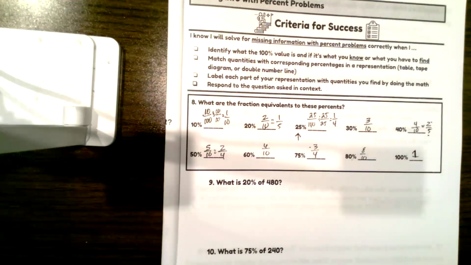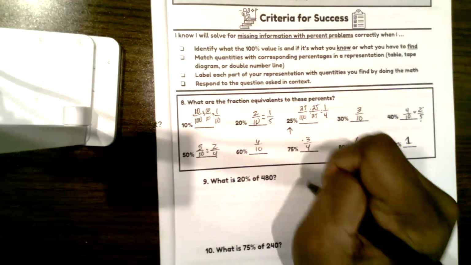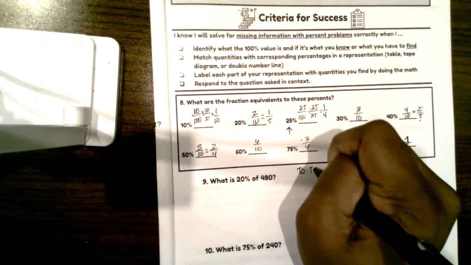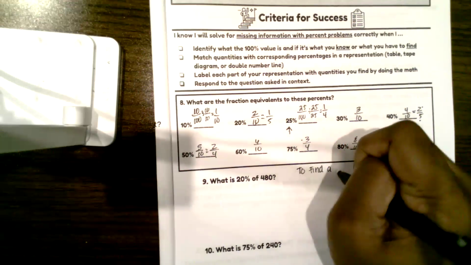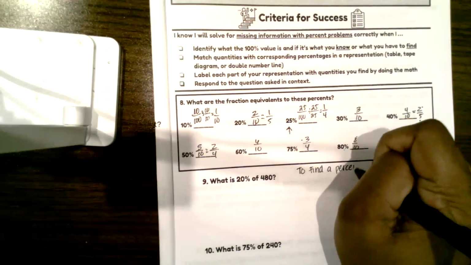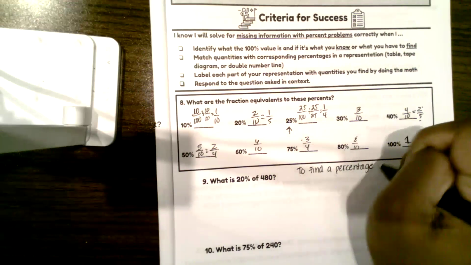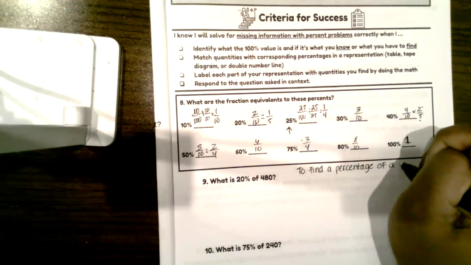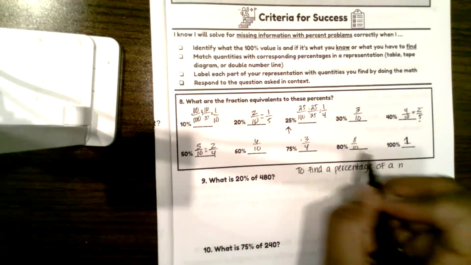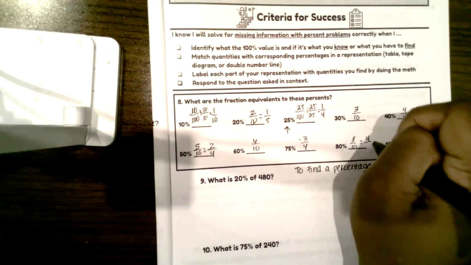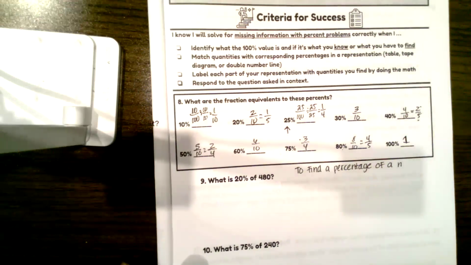And so this is why it's really important, because to find a percentage of a number, now this is what I want you to write down. Oh, really quickly, 8/10 would be 4/5, right?